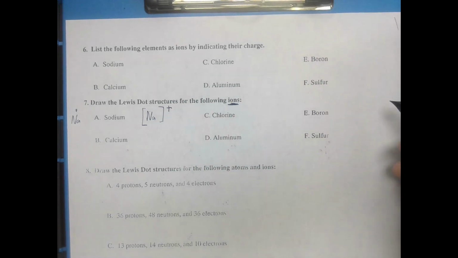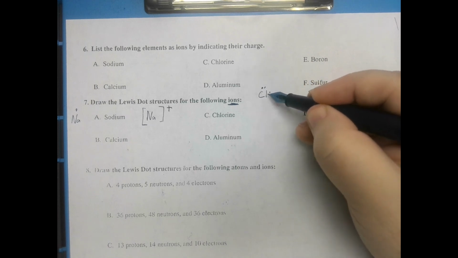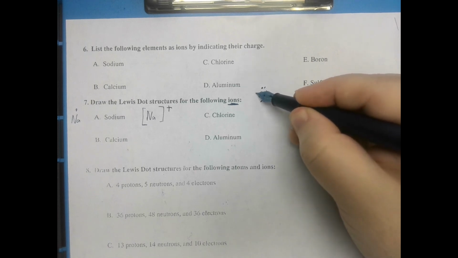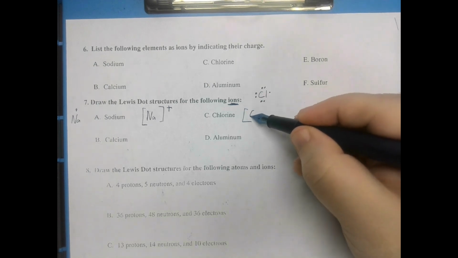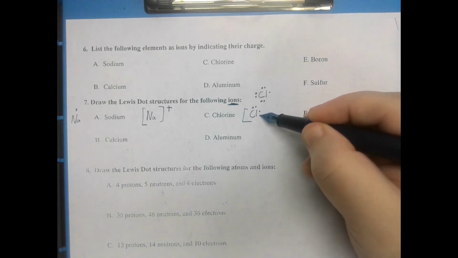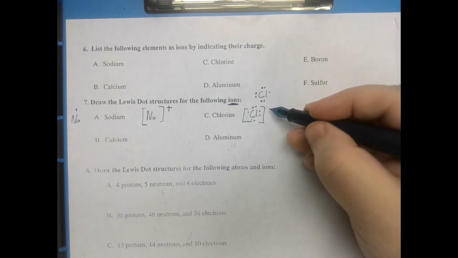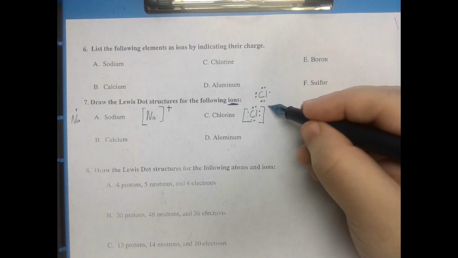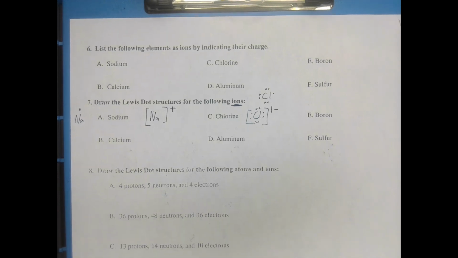Chlorine is normally Cl with one dot. But when it becomes an ion, we're going to add one electron to it. So we put brackets around it and give it that 1 minus charge. I think that's the only thing y'all didn't do correctly on this puzzle.